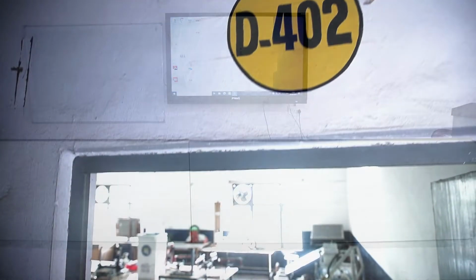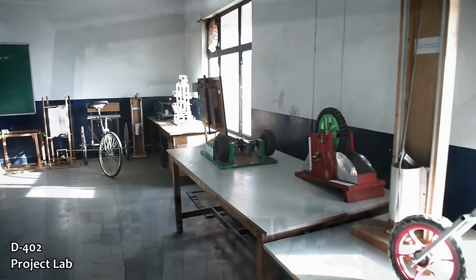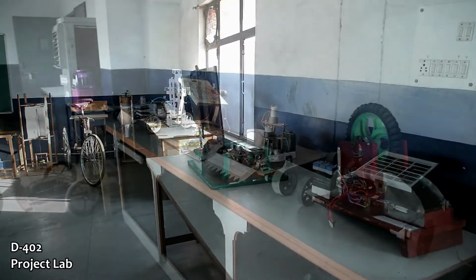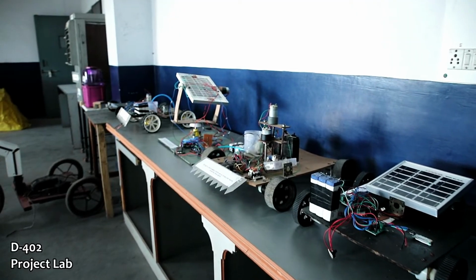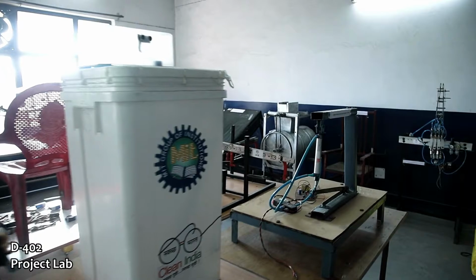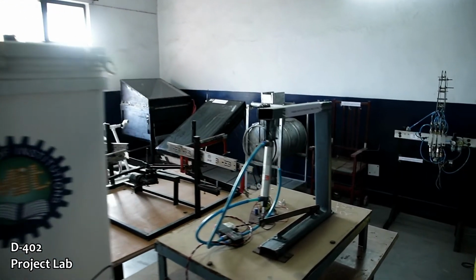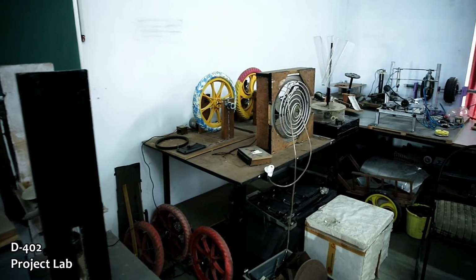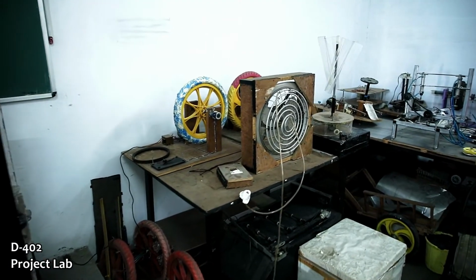This is our project lab. Projects from past sessions are displayed in this lab. These projects work as a reference for upcoming batches to define their project area. Students do their project by using facilities provided in different laboratories, like thermal related projects are done in applied thermodynamics and IC engine lab.